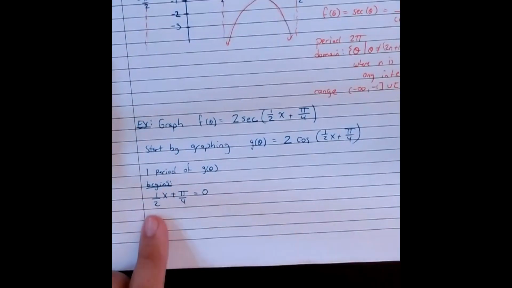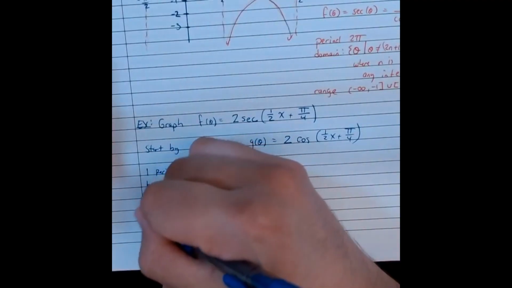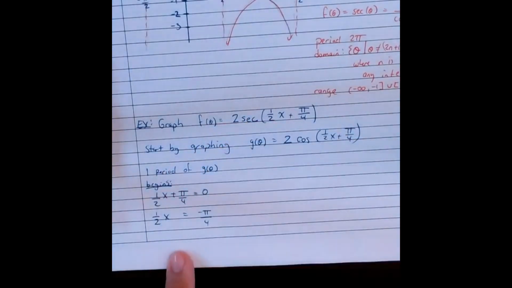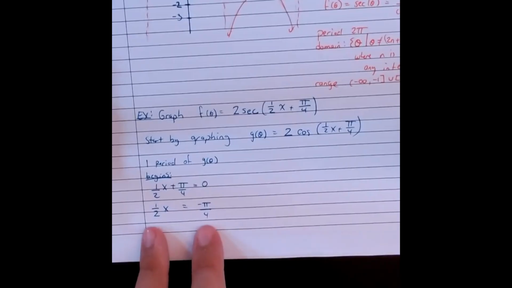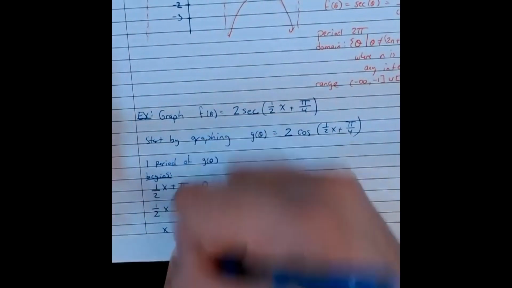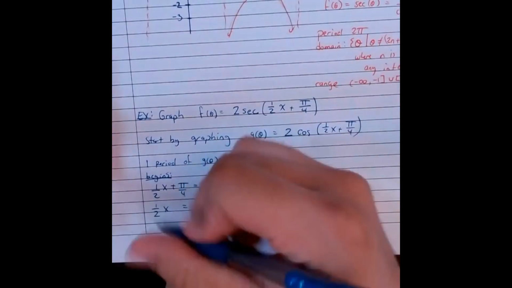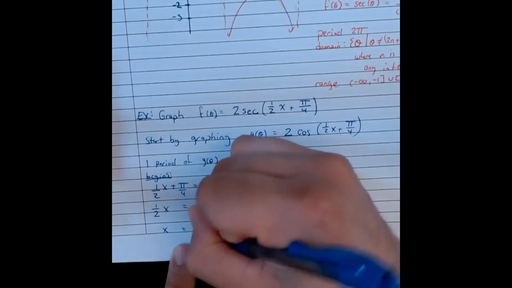We can go ahead and subtract pi over 4 over to the other side. So that's 1/2 x is equal to negative pi over 4. Now go ahead and double both sides, multiply both sides by 2, and that'll give us x is equal to negative 2 pi over 4, and the 2 over 4 can reduce to 1 over 2. So that's negative 1 pi over 2.